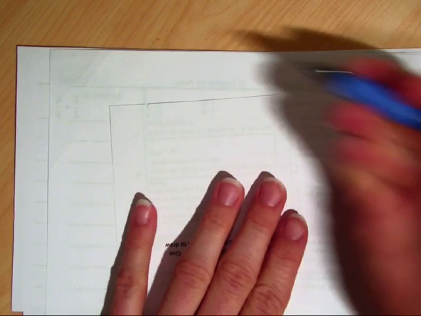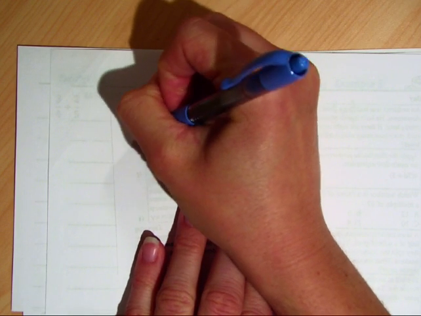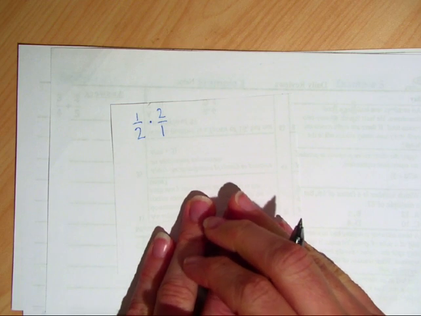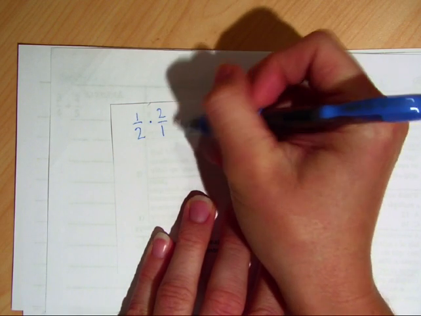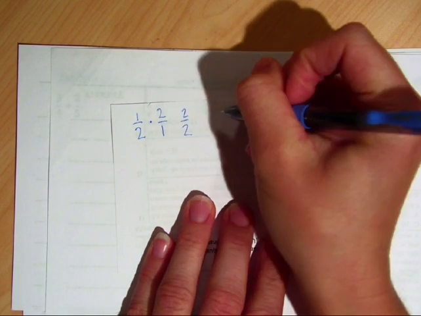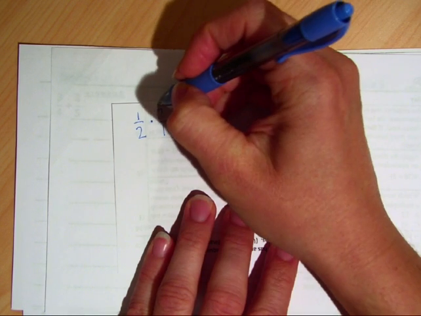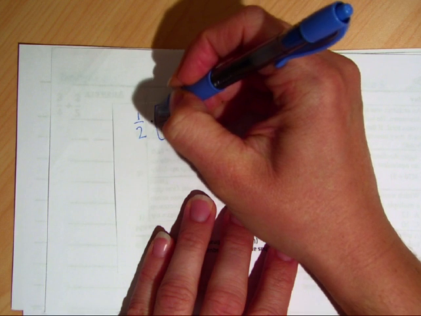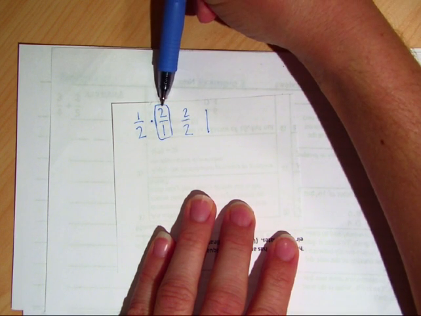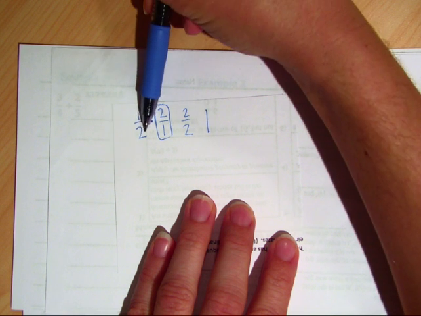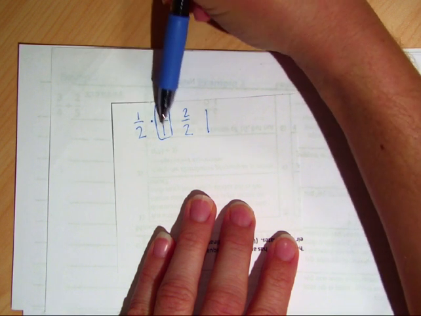Let me use a little piece of scratch paper here. If I multiply 1/2 times 2 over 1, I'm going to get 2 over 2, or 1 whole. So this number right here is the multiplicative inverse, or the reciprocal, of 1/2. 1 over 2, the reciprocal is 2 over 1.